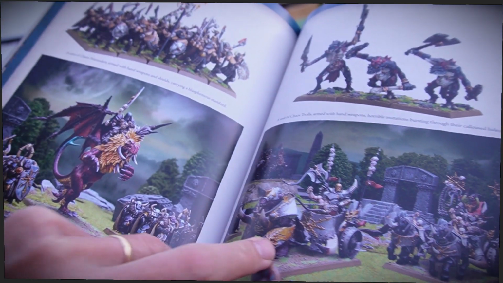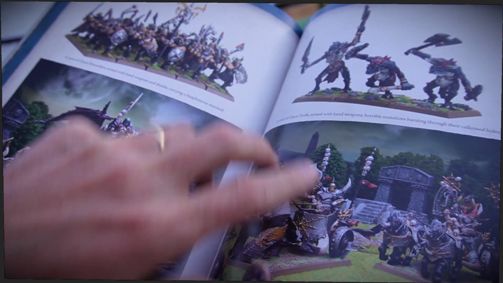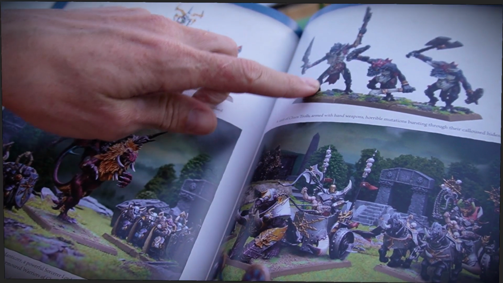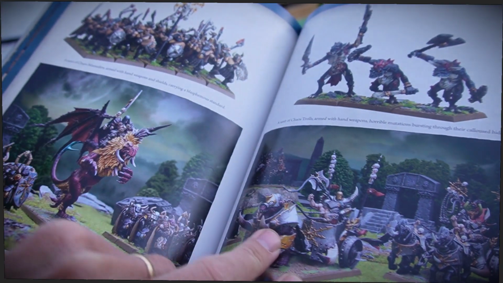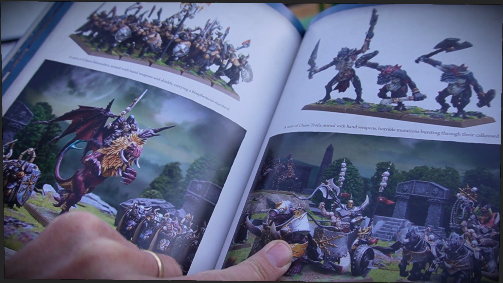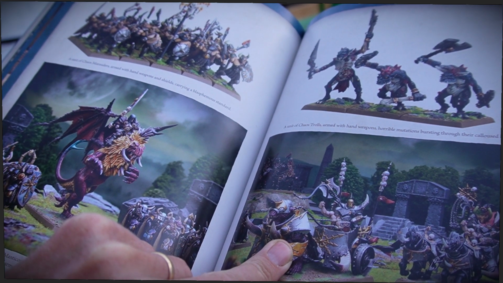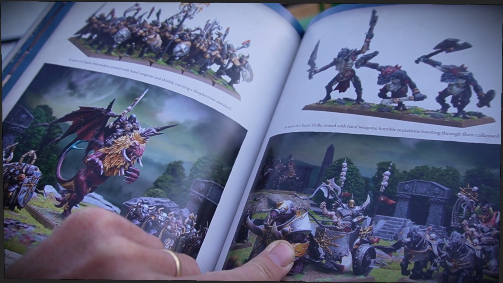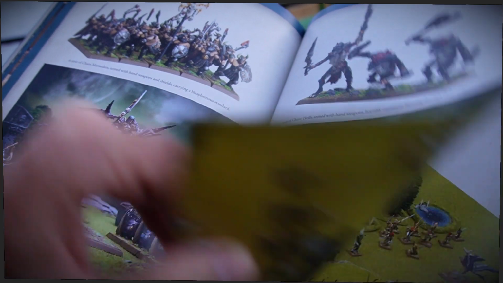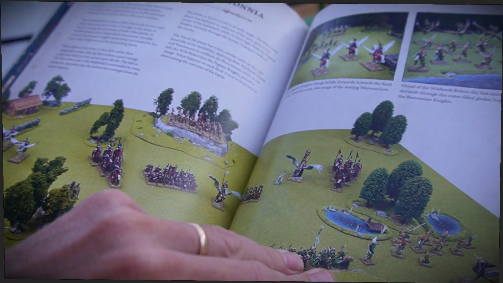Well, moving on. These trolls actually look pretty cool. I could perhaps imagine myself buying a set of those just to paint. Yeah, well, anyway, move on to Battlefields of Bretonnia.